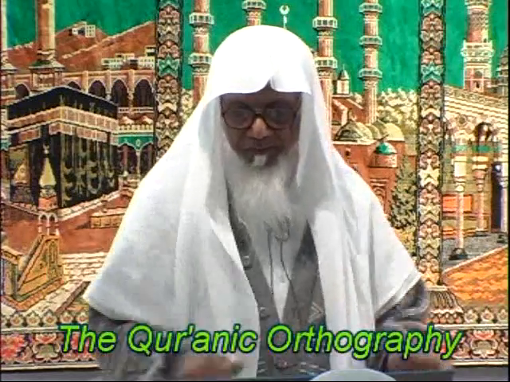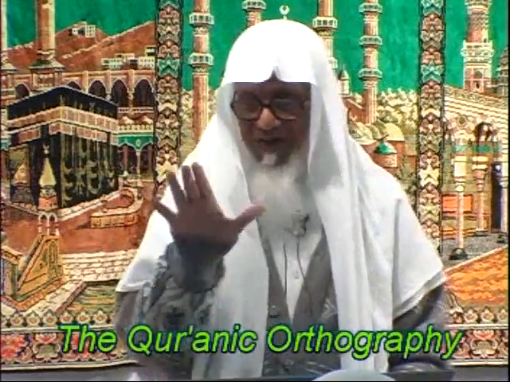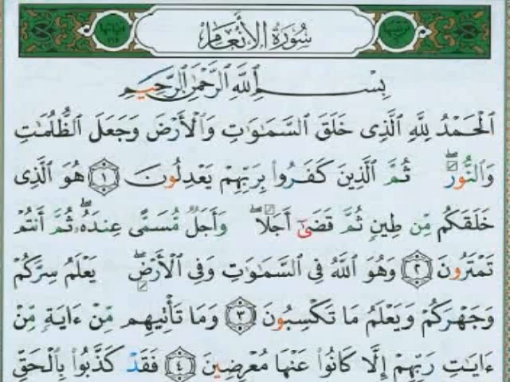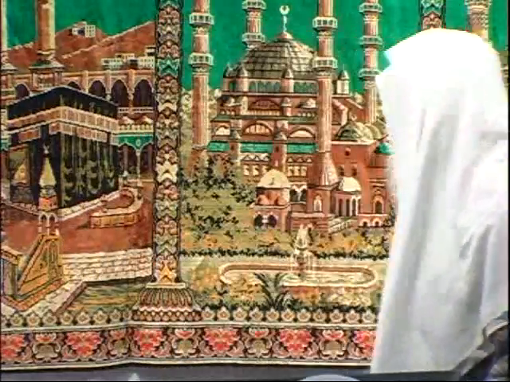Quranic orthography. Now, the Quranic text that we use, if you take any page of the Quran, it contains 4 different elements. They have been, of course, synchronized now, but there are 4 different elements. The first element is the consonantal text of the Quran.